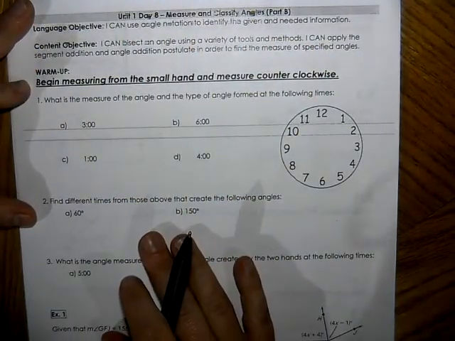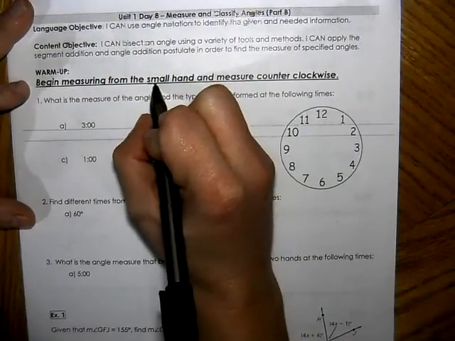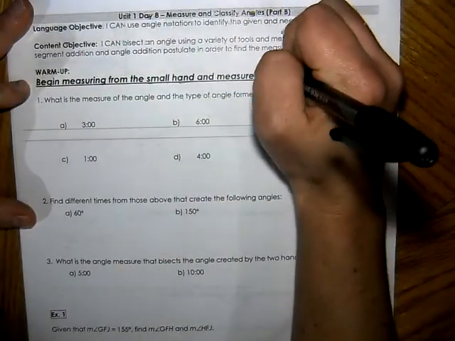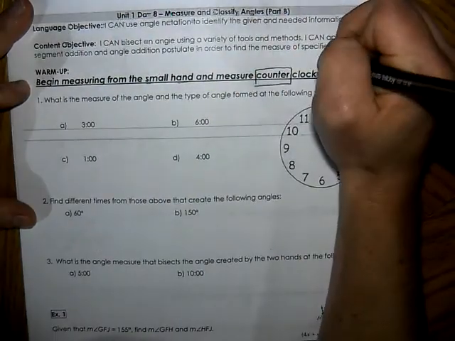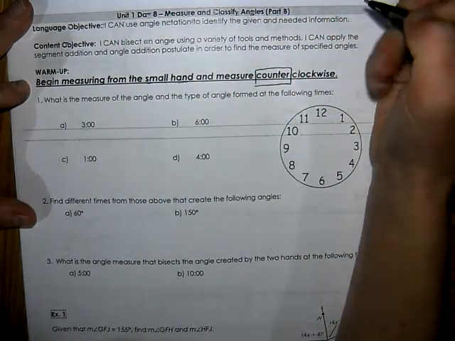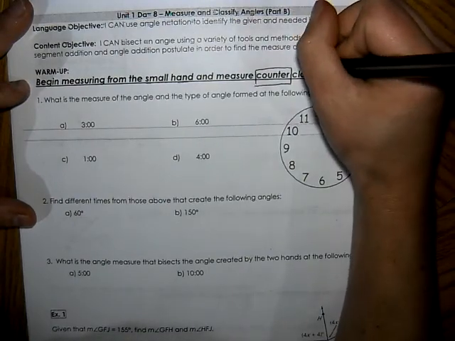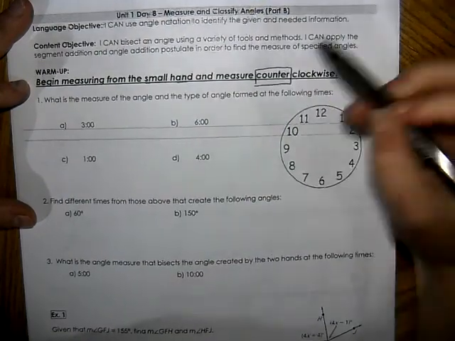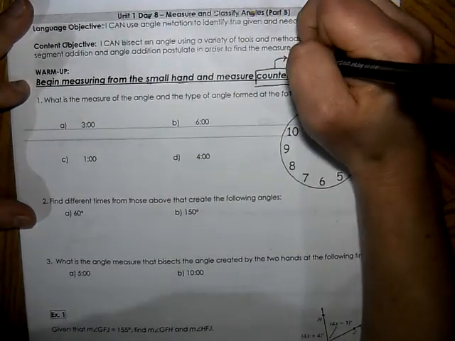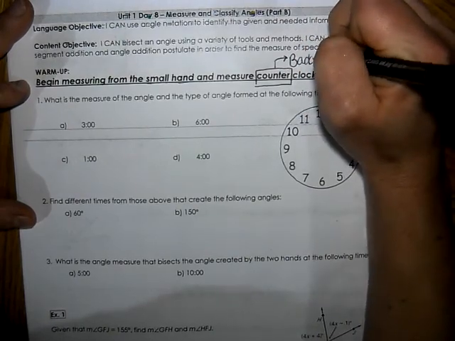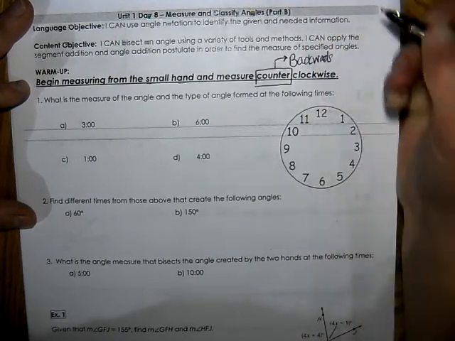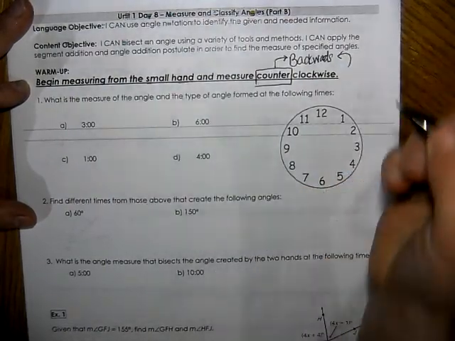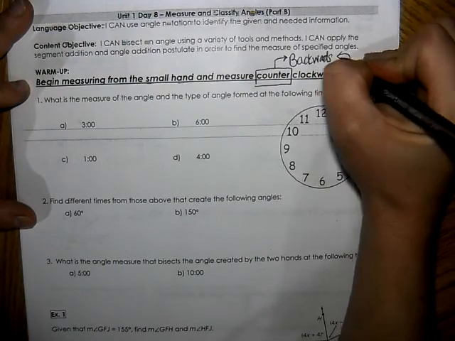Now whenever we are measuring, we always want to measure from the small hand and measure counterclockwise. What counterclockwise means is that we are going to be going backwards clockwise. Clockwise looks like going all the way around a clock. Counter means the word backwards. So we are going to be going backwards. Counterclockwise is backwards clockwise.